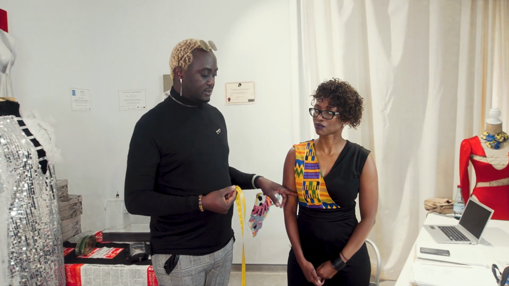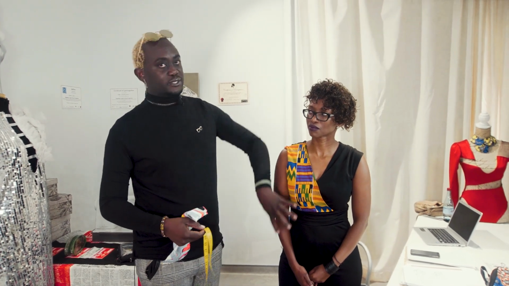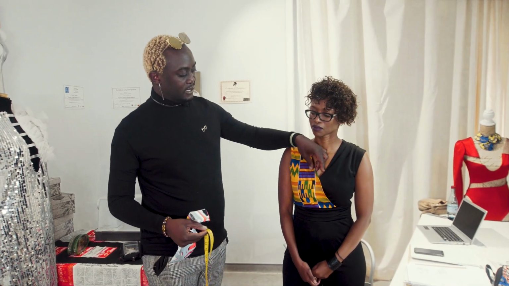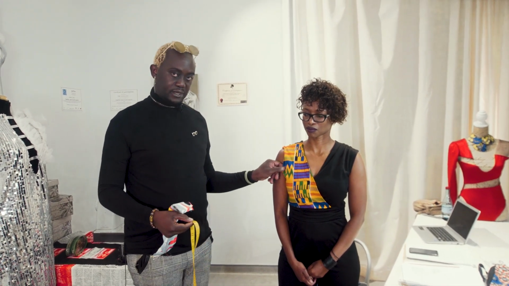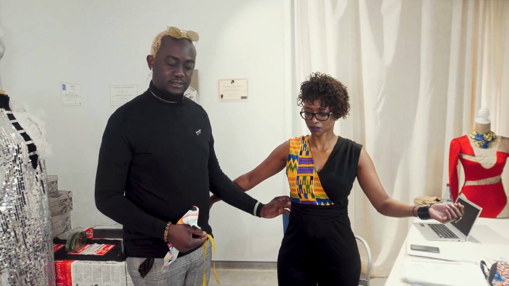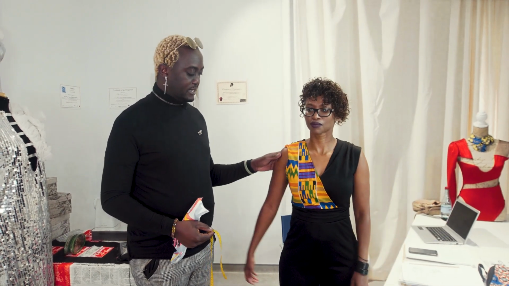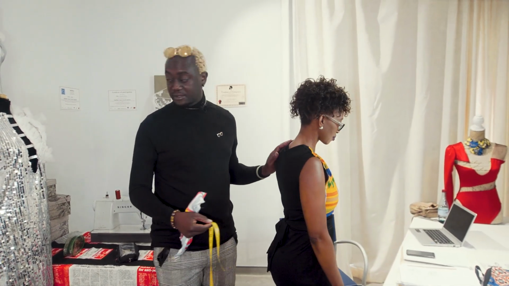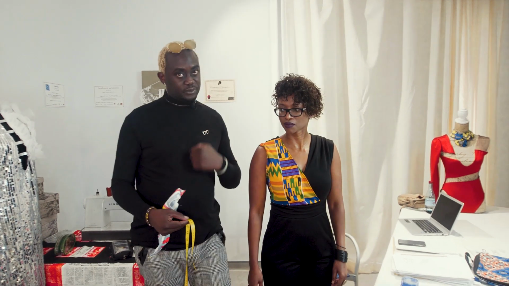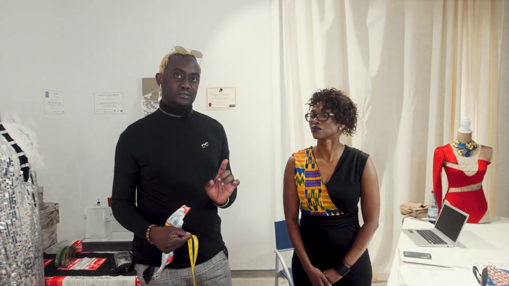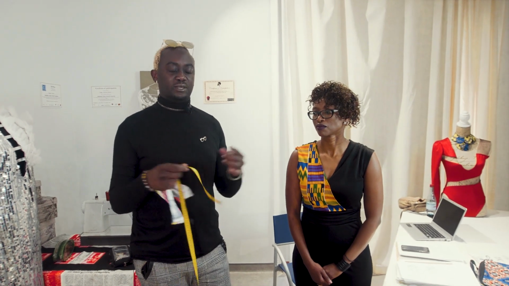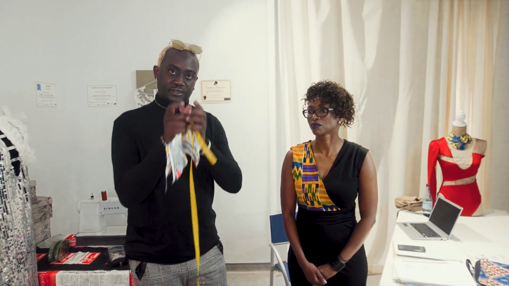So seam allowance goes all the way around on any of the surfaces that you're cutting. Whether it's here, this one also has a seam allowance of 1.5. This one, similar here. On the sides, similar here. Unless you're inserting a zip, and yours doesn't have a zip. The seam allowance for a zip is 2 centimeters, because you need more space to be able to incorporate the zip itself.